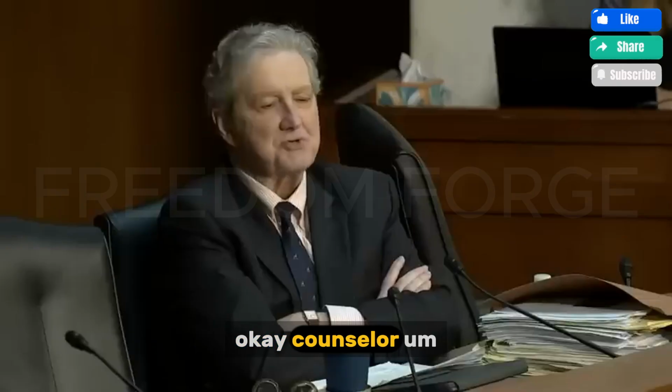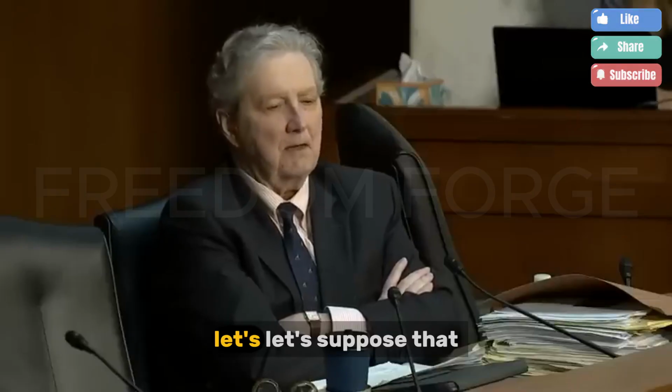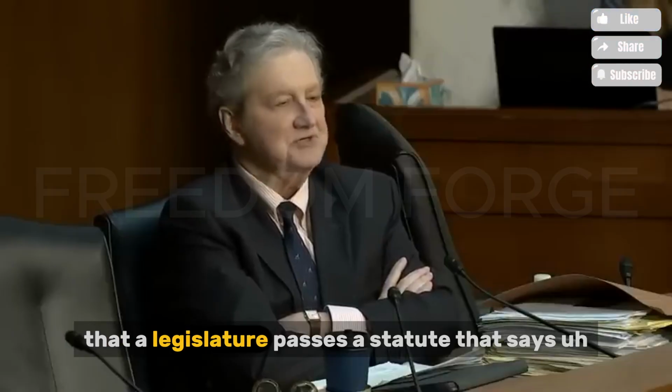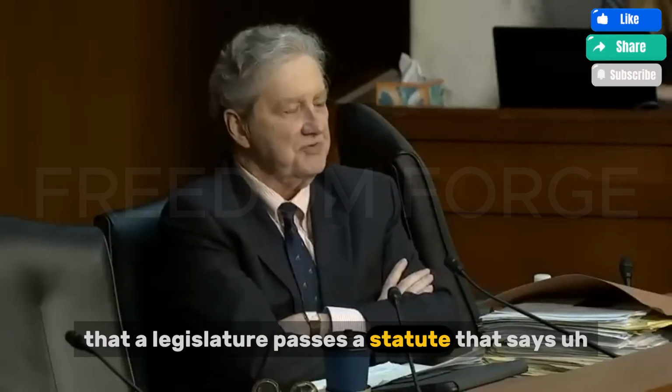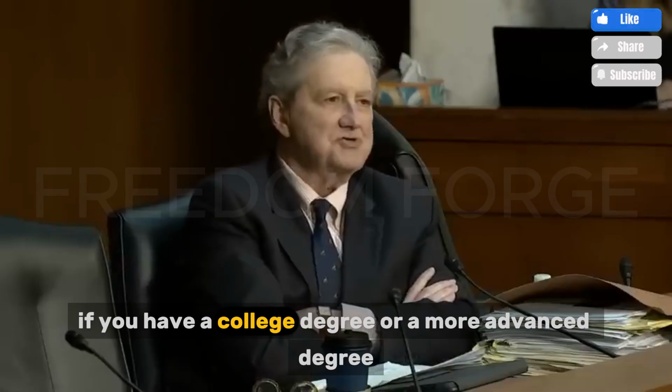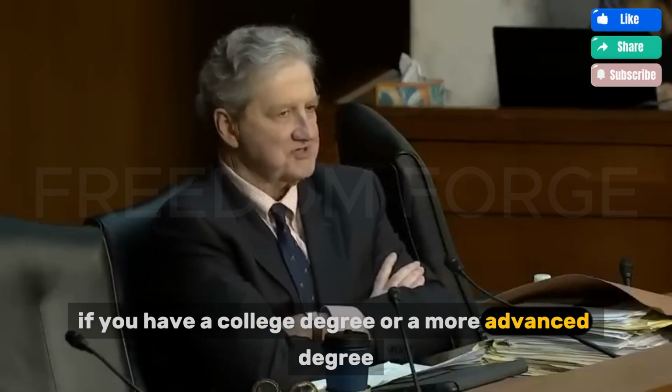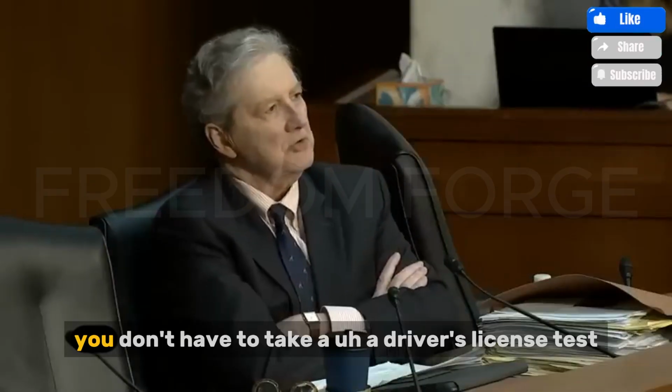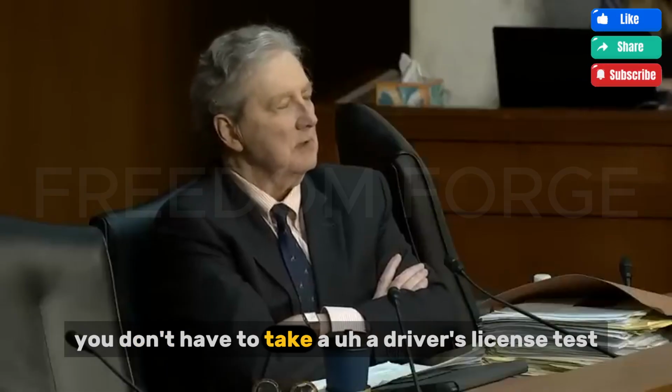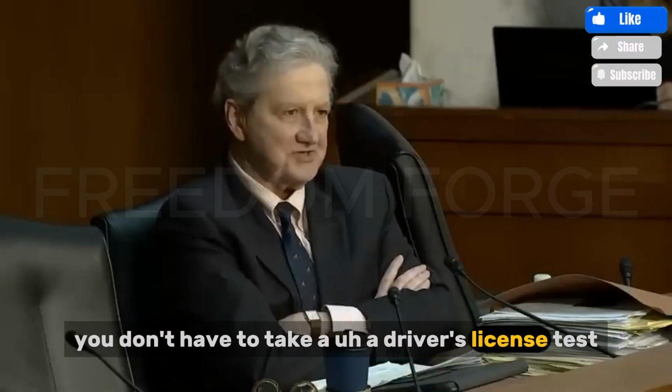Okay. Counselor, let's suppose that a legislature passes a statute that says if you have a college degree or a more advanced degree, you don't have to take a driver's license test.